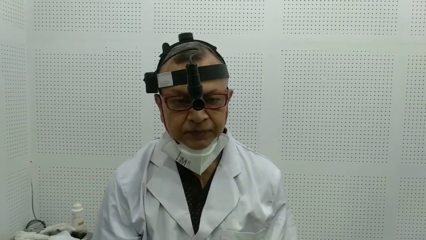Then gradually if we go further down, we can see the aryepiglottic fold. We can see the arytenoids, and laterally we can see the piriform fossae. The medial boundary of the piriform fossa is the aryepiglottic fold, and the lateral boundary is the thyroid cartilage and thyrohyoid membrane. Then we can see the false vocal cord. Sometimes we can see some part of the ventricle that lies between the vocal cord and the false vocal cord. Then we can see the vocal cords themselves.